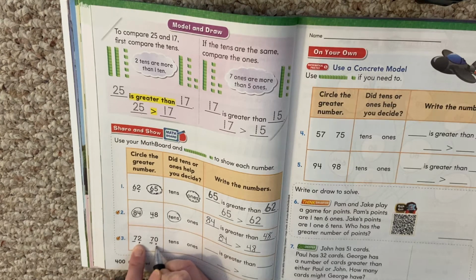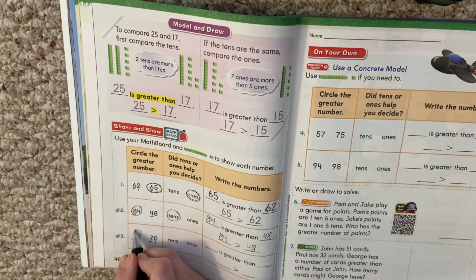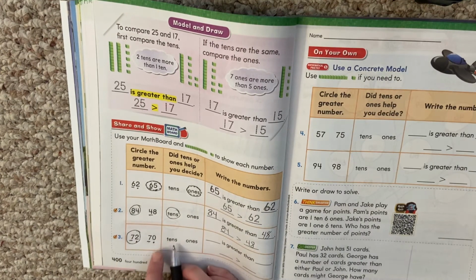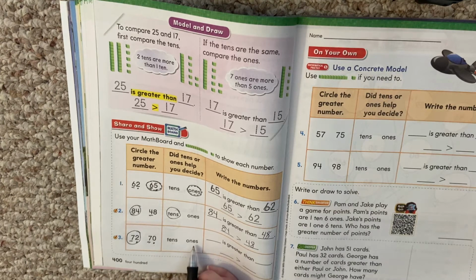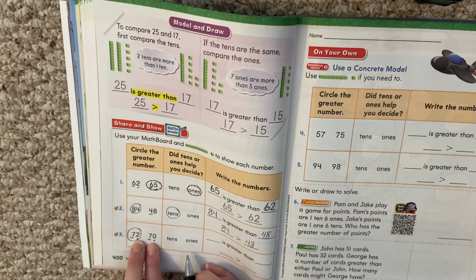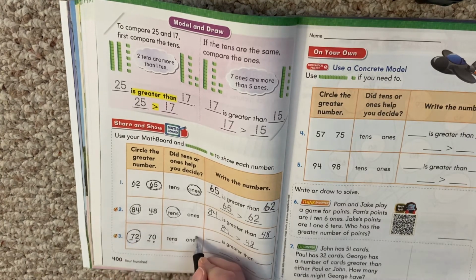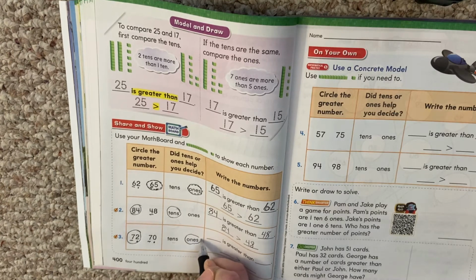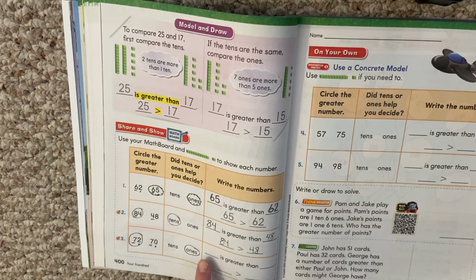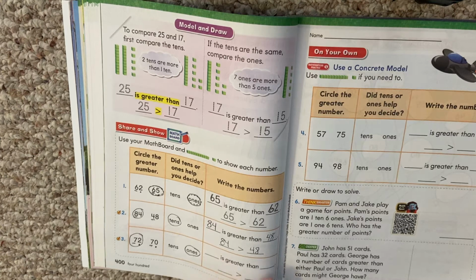Which one has more? The 2. 2 has more. So what did we look at? Could we just look at the tens place, or did we have to look at the ones place? We had to look at the ones place, didn't we? With my dots underneath them. The tens were the same, so we had to look at the ones. Okay, blank is greater than blank.